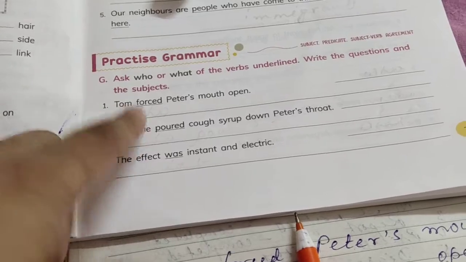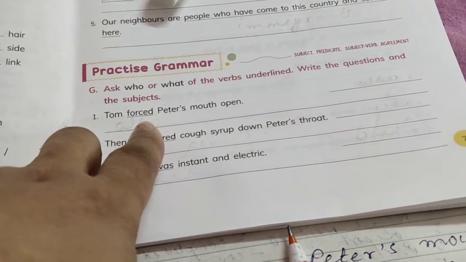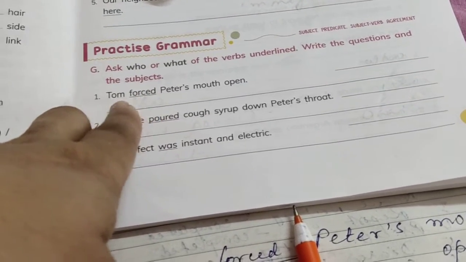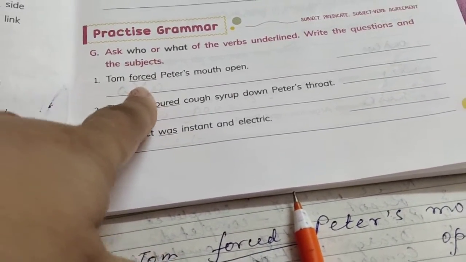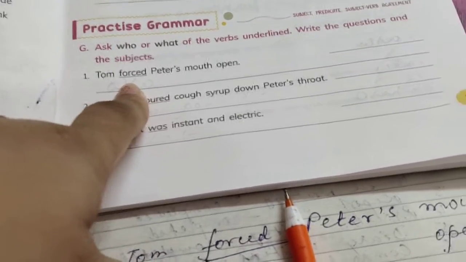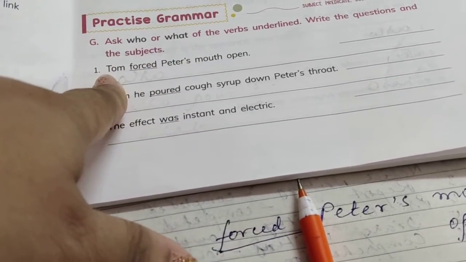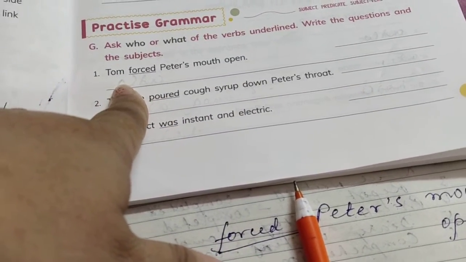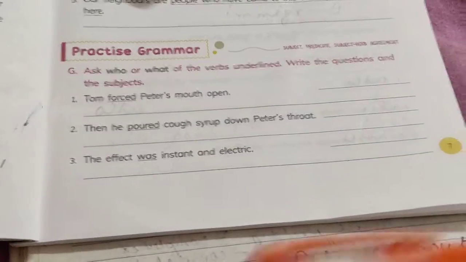First one I am helping you. See, Tom forced Peter's mouth open. So what you have to do, you will ask a question to the verb. Tom forced Peter's mouth open. Who forced? Suppose you are asking a question to the word forced by who, you will get an answer, Tom. Who forced Peter's mouth open? Tom. Tom forced Peter's mouth open, right?